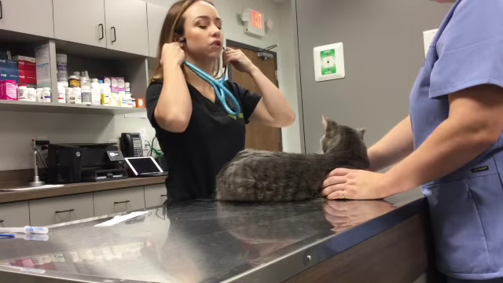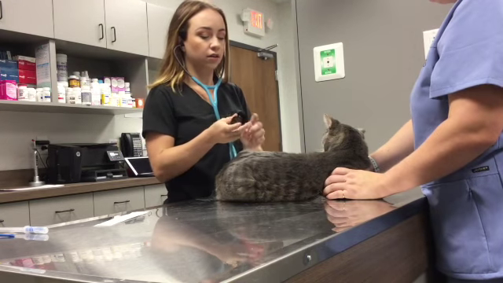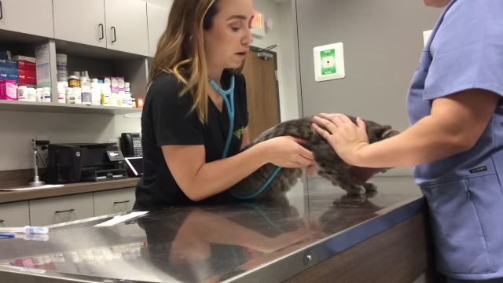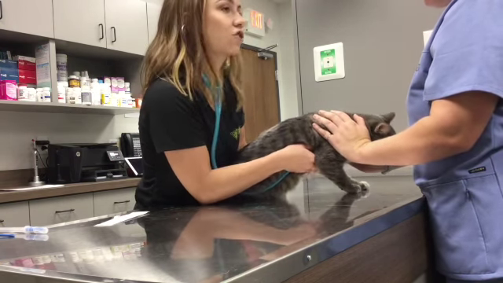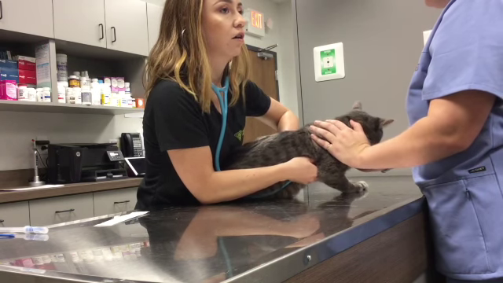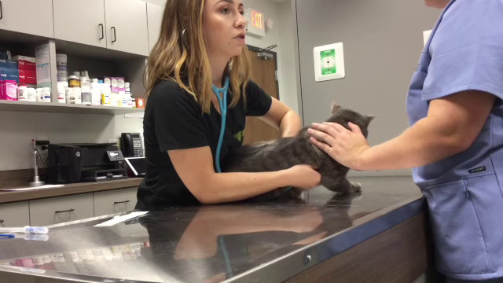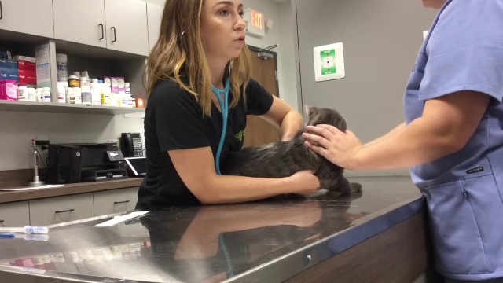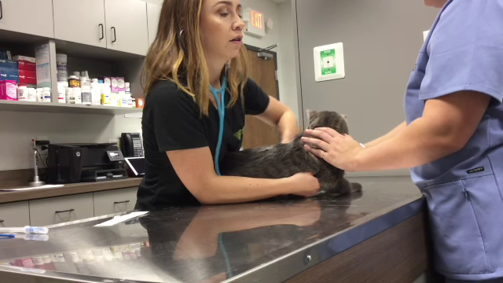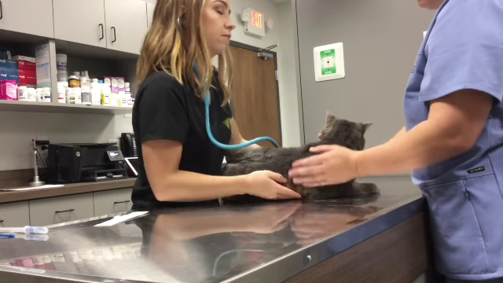I'll also listen to his heart and lungs at this time. So I'm listening right where his elbow would meet his chest. I hear a steady, strong heartbeat without any signs of murmurs. I also want to line it up to his femoral pulse to make sure that there's no deficits there. I'll listen to the other side.